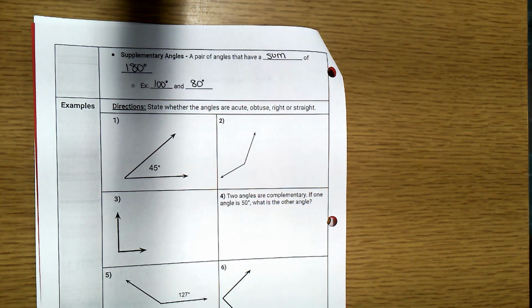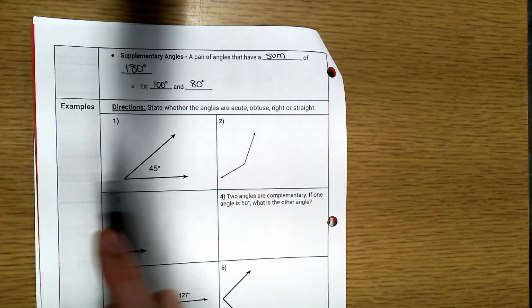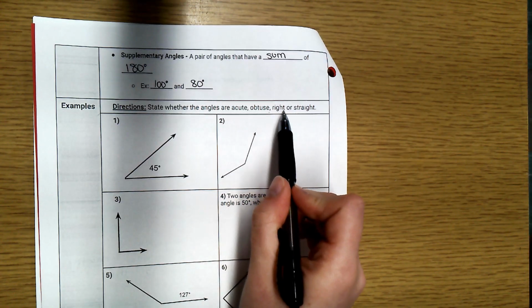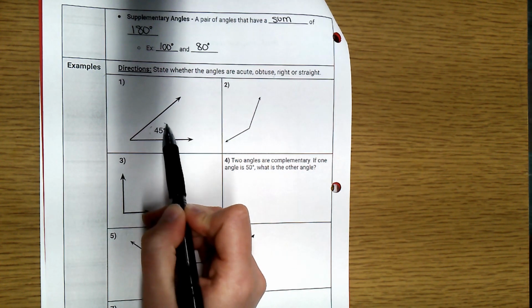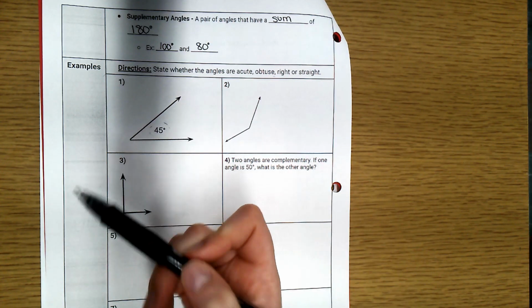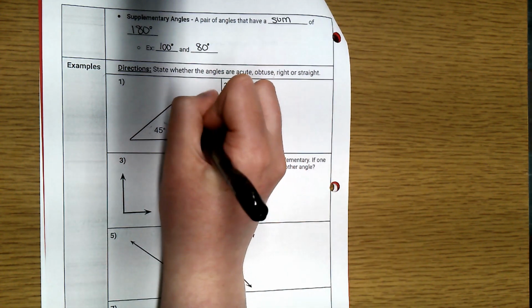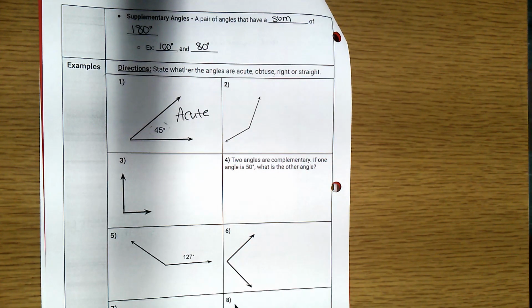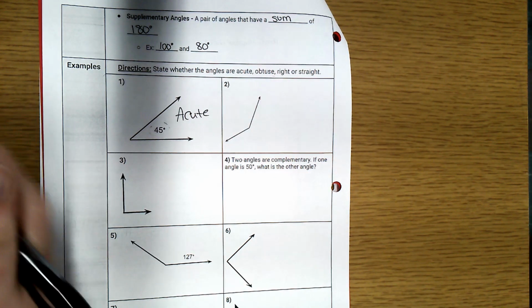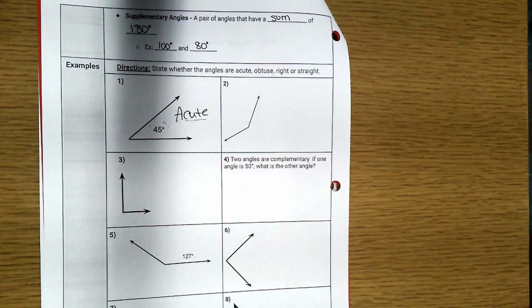All right, for some examples here, we're going to state whether the angle is acute, obtuse, right, or straight. So this one's actually labeled for us. It says it's 45 degrees. 45 degrees is less than 90, making this acute. And it's a cute little angle. It's a smaller angle. So that means it's acute, less than 90.